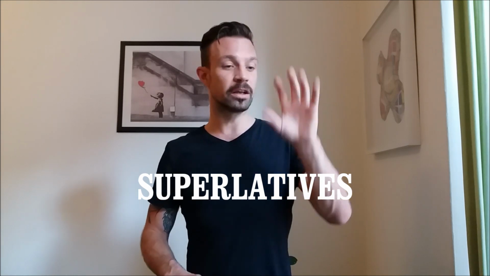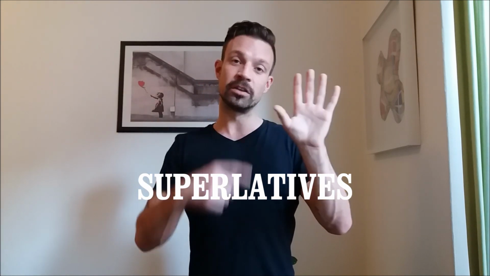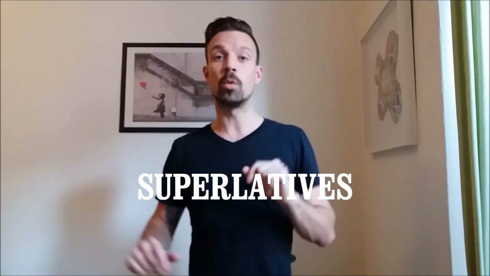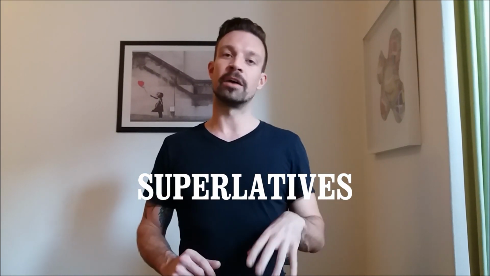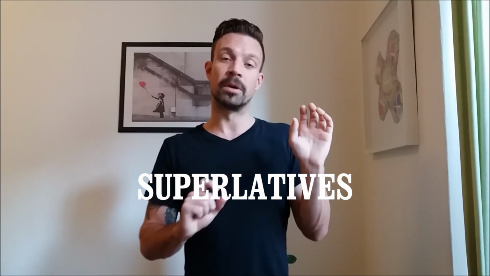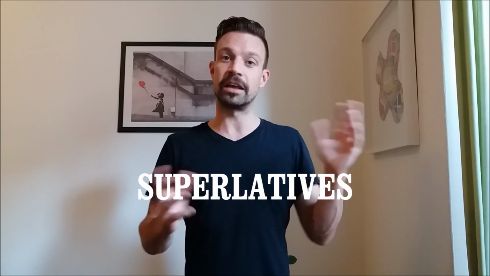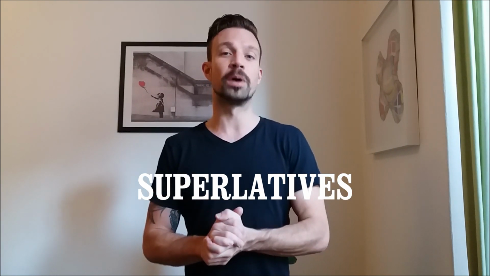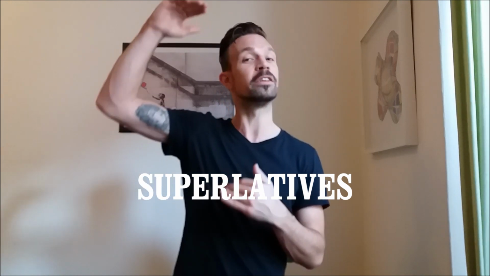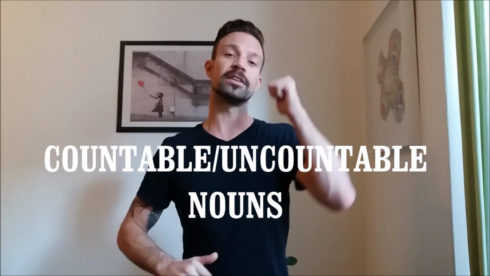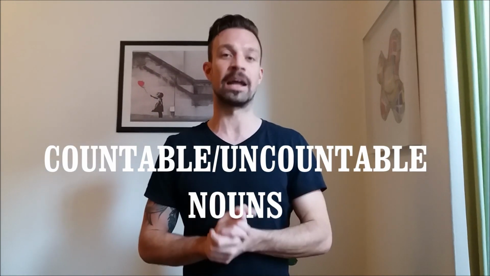So if I say this hand is big, but an elephant is bigger than this hand. But the biggest animal on the planet is a whale in the sea. So we have small. This hand is small, but a mouse is smaller. But the smallest living organism on the planet is a bacteria, unless I'm very much mistaken. So these are superlatives and comparatives. You compare, and then it's like the biggest or the highest level. And the last one we have is countable and uncountable nouns.